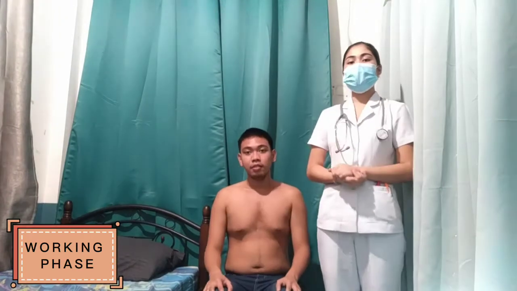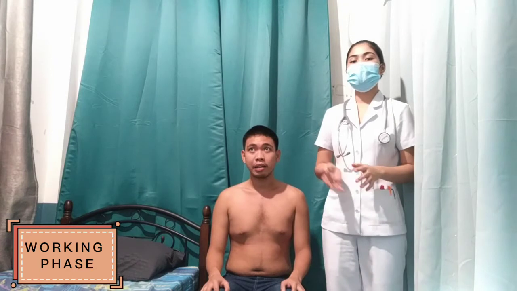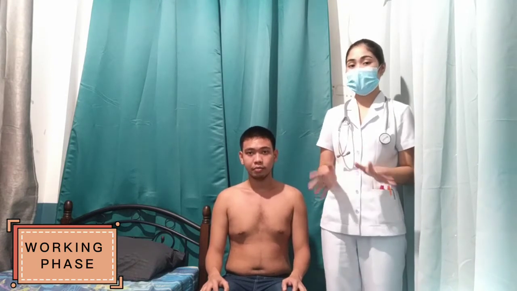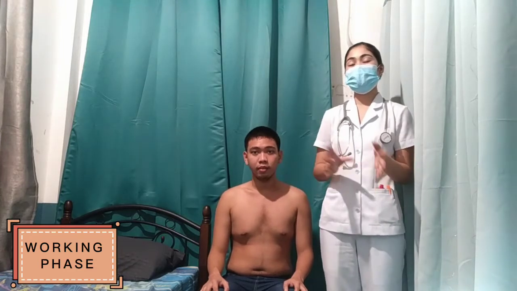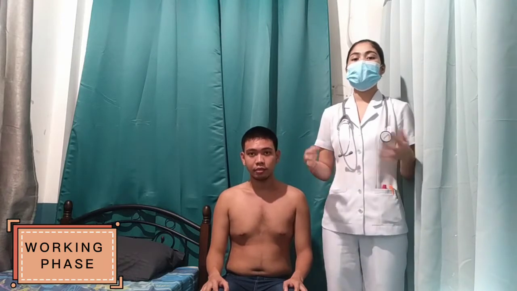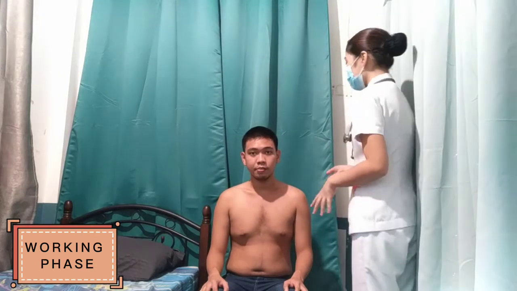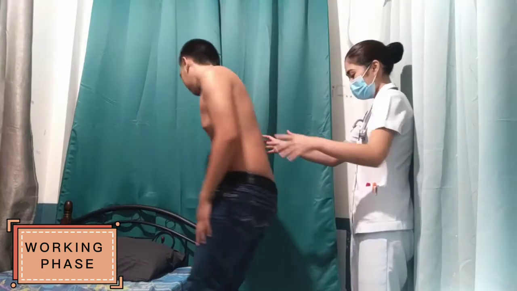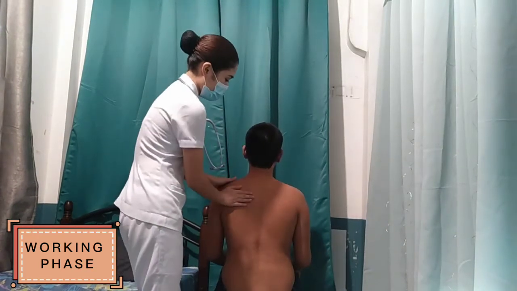Okay, next is I'm going to palpate the posterior thorax. First, I need to assess the temperature and integrity of all chest skin. And then we have to palpate all the thorax areas for bulges, tenderness, or abnormal movements, especially for clients who have respiratory complaints. The rationale for this is to detect any abnormalities by inspecting the thorax as the patient is breathing. Okay, sir, can you face backwards, sir? Okay, I'm going to palpate your posterior wall.